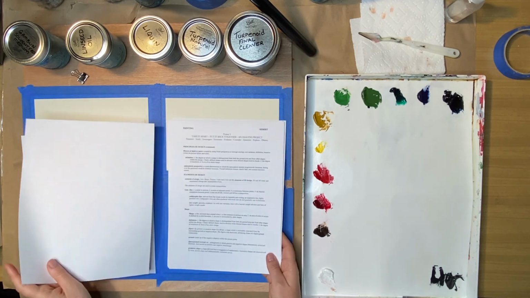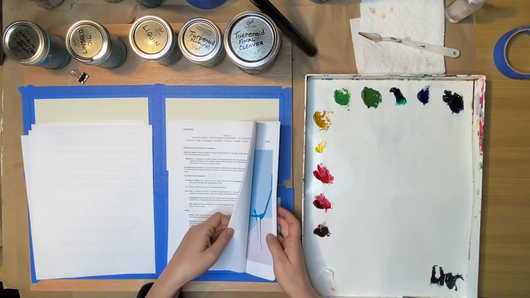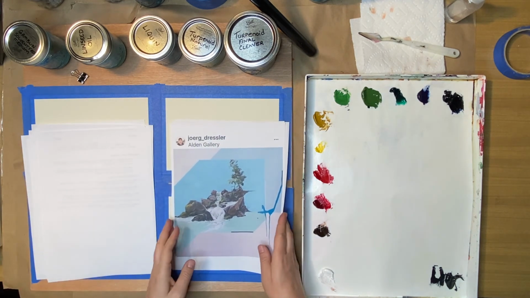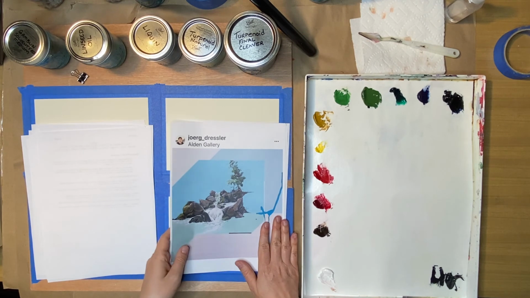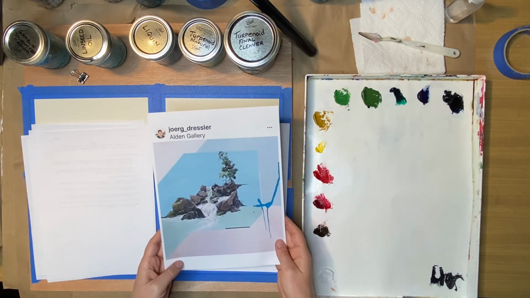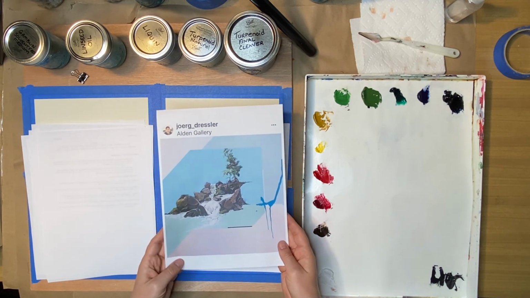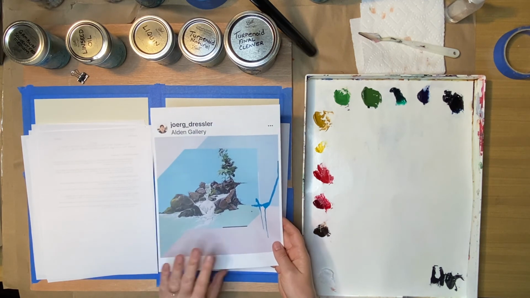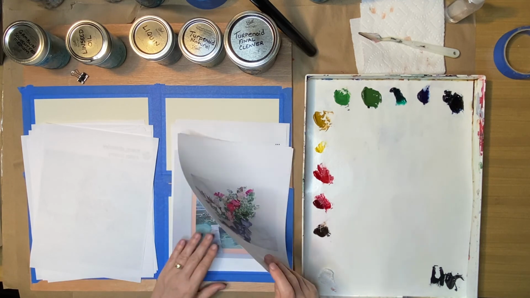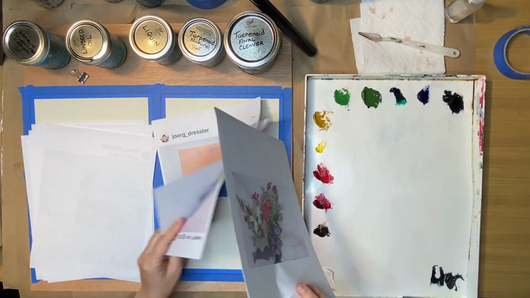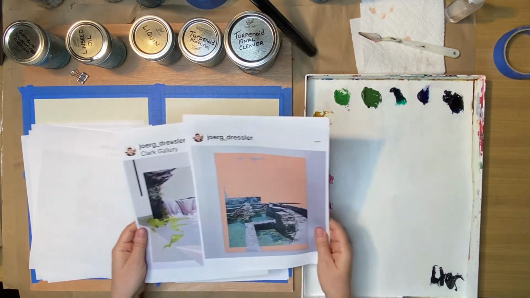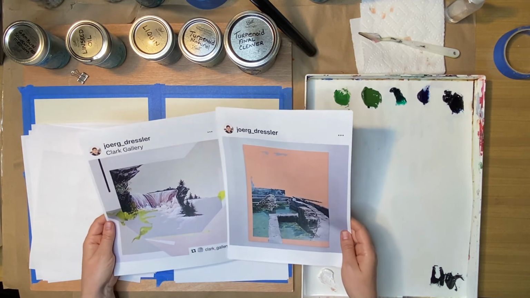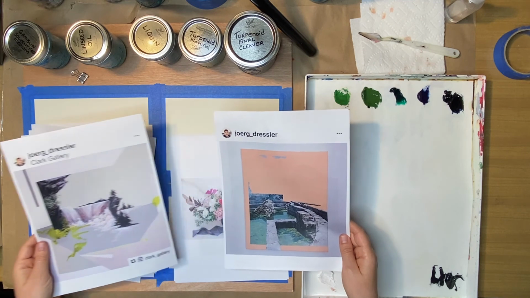Okay, so here is some of my research information visually. So here is Jörg Dressler's work. Again, I asked him for permission to do an analysis of his work, and we can share with him when we're done. Pretty cool. I have another one of his, a couple of his. So I'm going to put these near so I can be inspired by him, but really coming up with my own kind of sets of information.